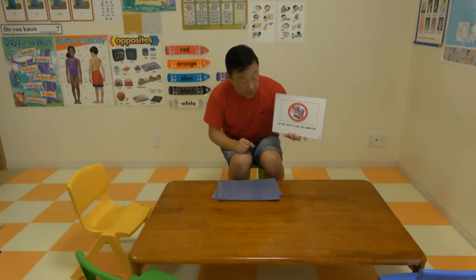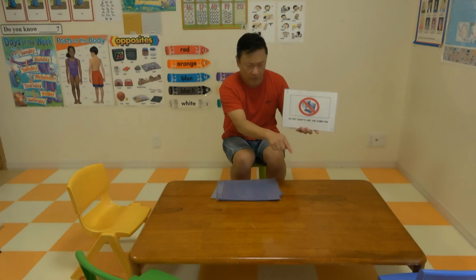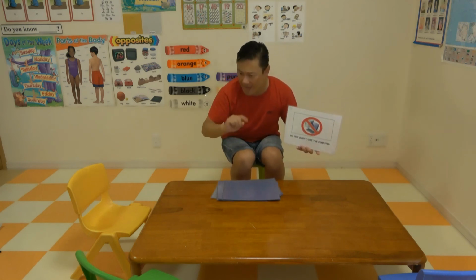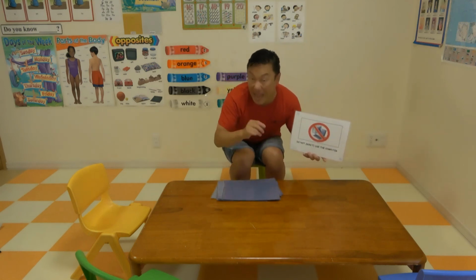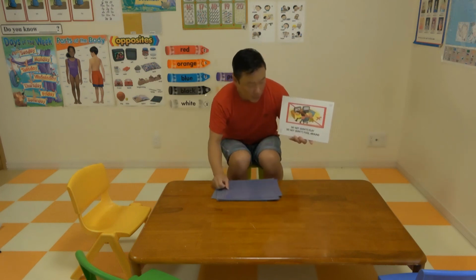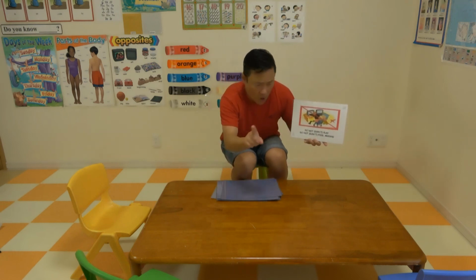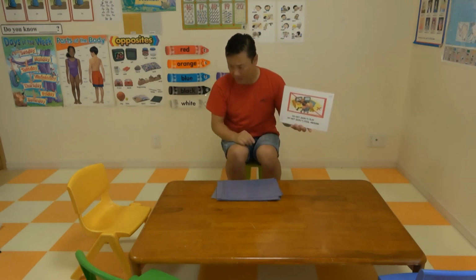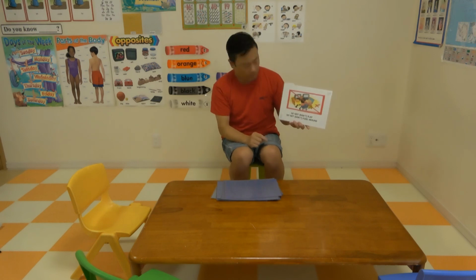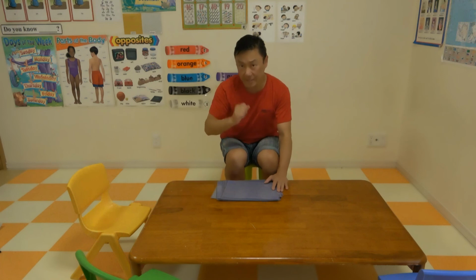You mustn't use the computer. You mustn't use the computer. It's my computer. No hacking. They know the word hacking. Okay, no hacking my computer. And you mustn't play. You mustn't fool around. All right? And that's how I would teach mustn't.